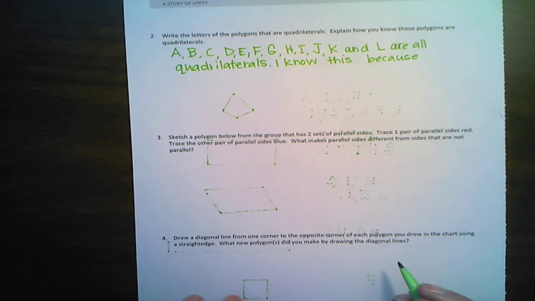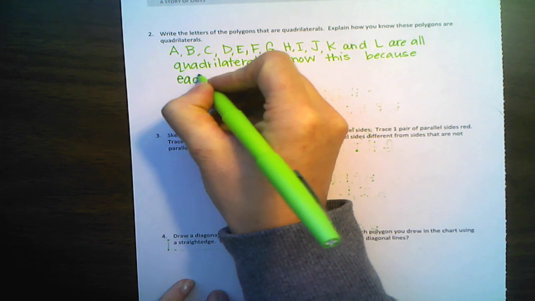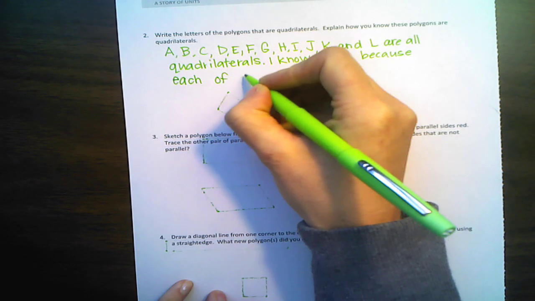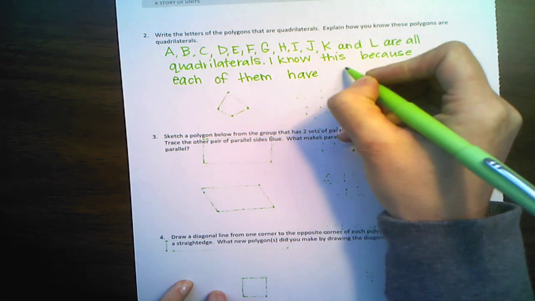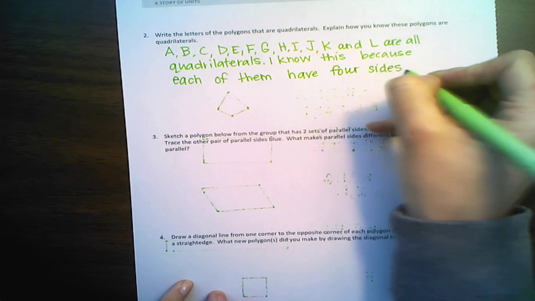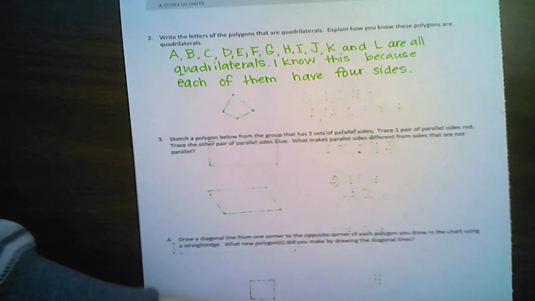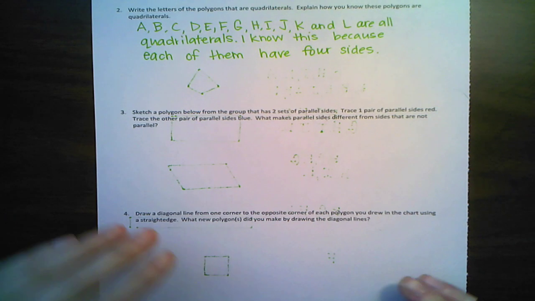I know this because each of them have 4 sides. And that's all it takes to be a quadrilateral. You don't have to have parallel sides, you don't have to have perpendicular sides, you don't have to have anything except 4 sides. It's the only qualification in order to be a quadrilateral.